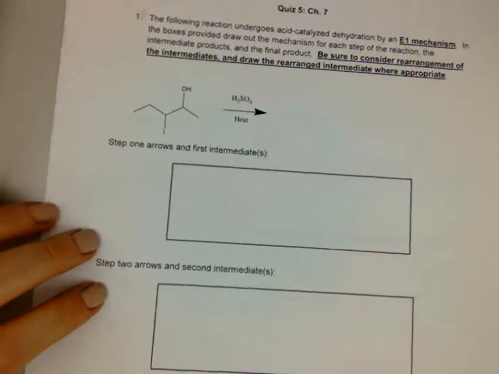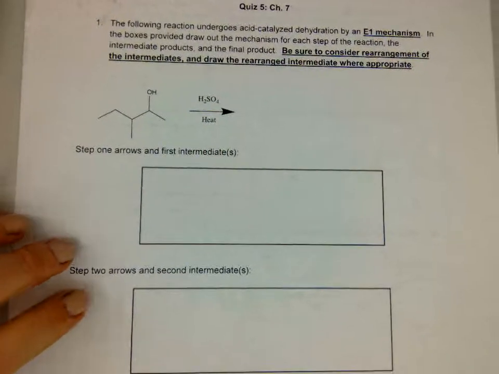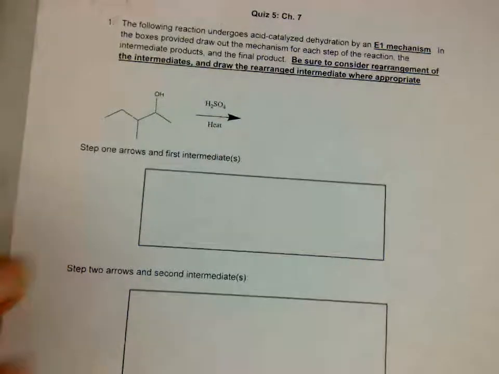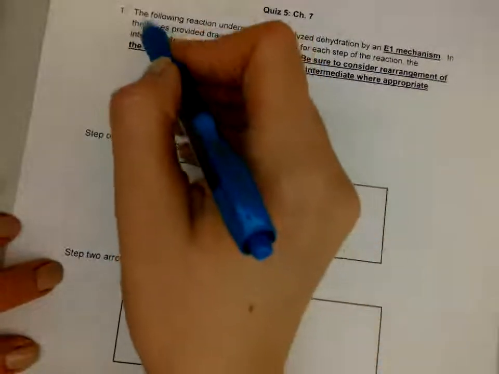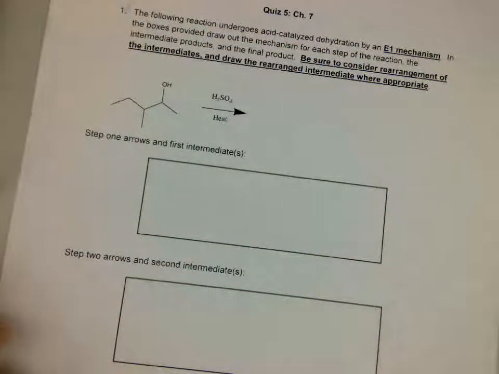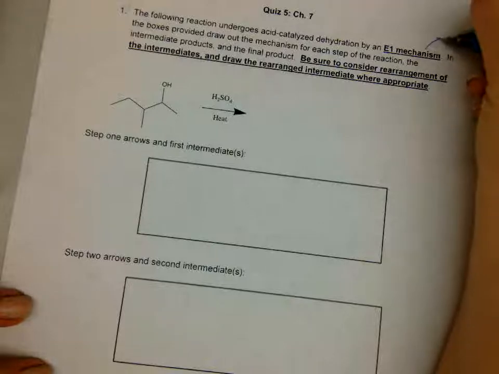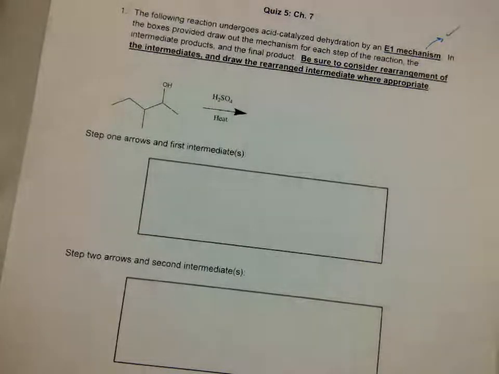Okay, so I'm going to be going over the acid catalyzed dehydration. I'm going to be going over quiz 5 today. This was over chapter 7, and I'm going to start with question 1. The following reaction undergoes acid catalyzed dehydration by an E1 mechanism, so I know the mechanisms for that.